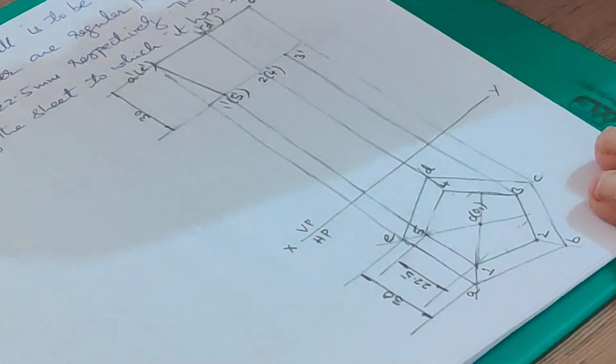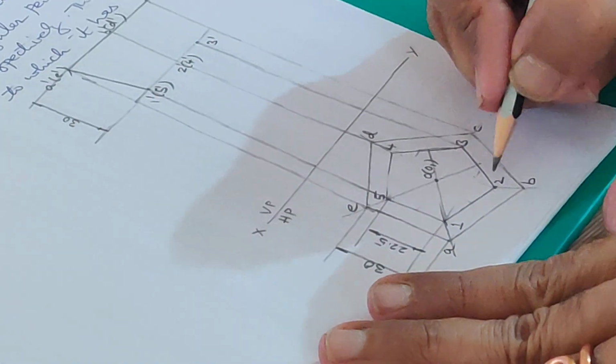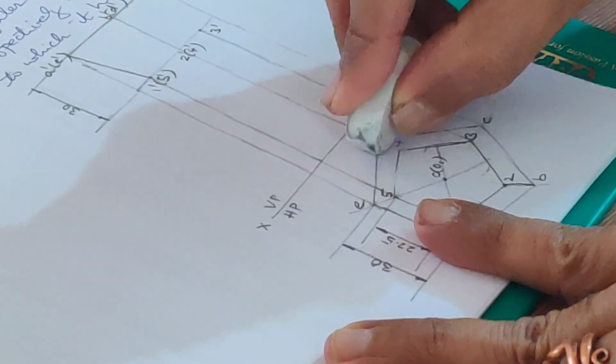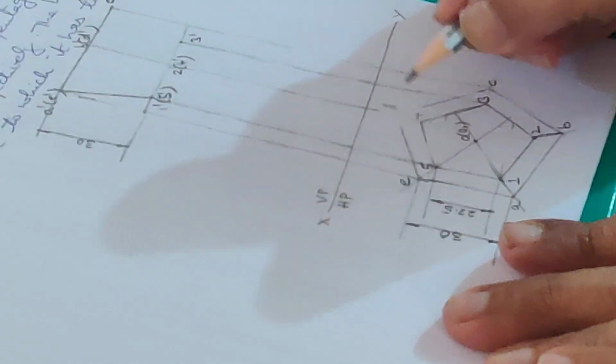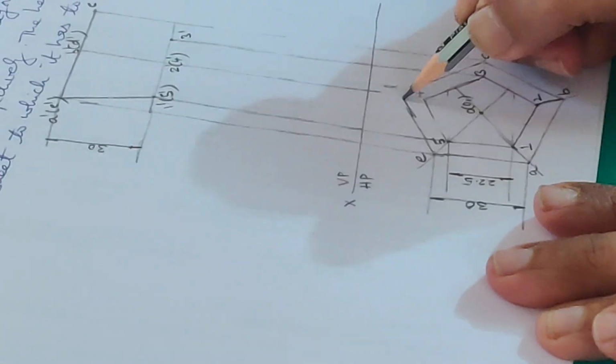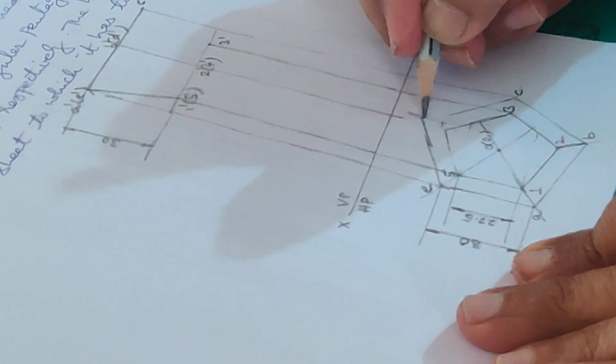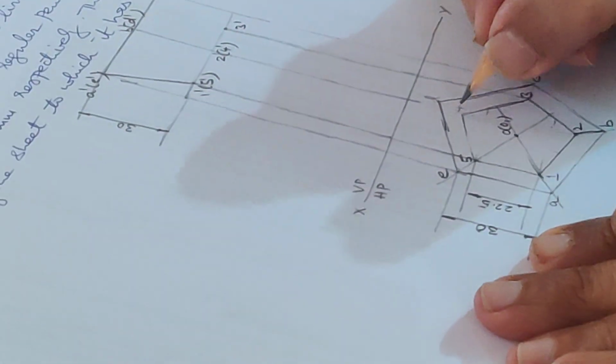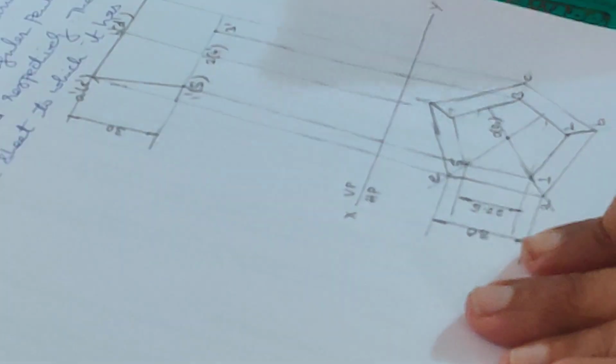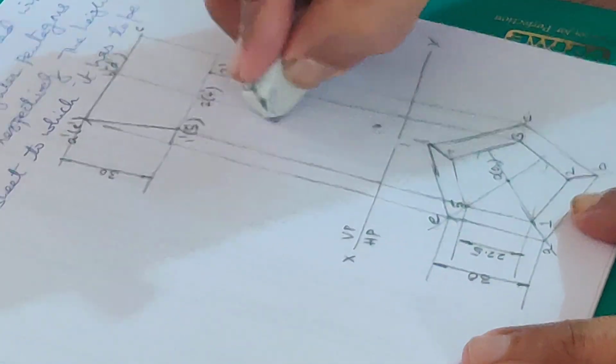This line will not be a vertical line. You can see here 2B is inclined. Similarly 4D also will be inclined. So there will be 2 different projectors.